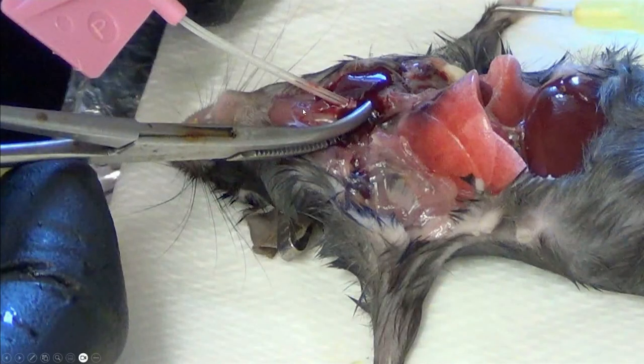As the trachea is opened and visible, you will cut a slit in the trachea that creates about a 40% opening inside the trachea, and insert this catheter tube inside, and then clamp it with an instrument, a stainless steel instrument like this.